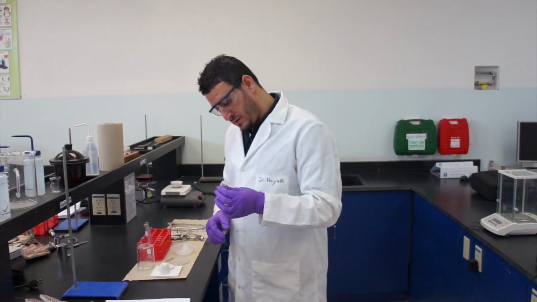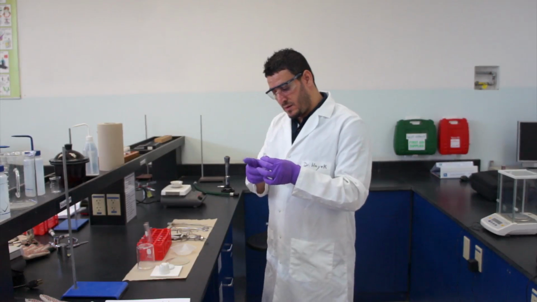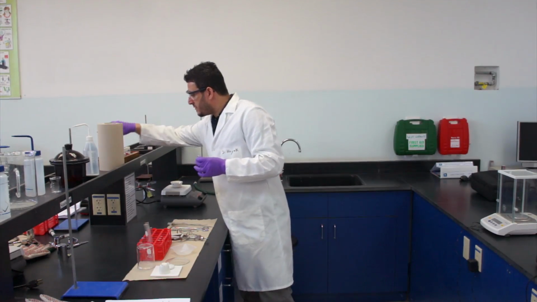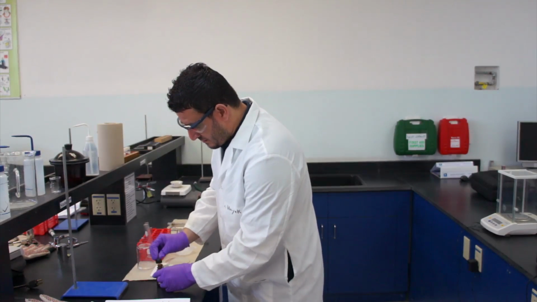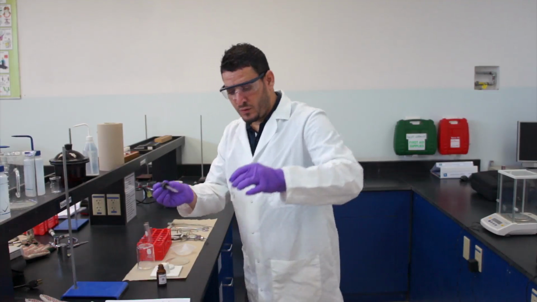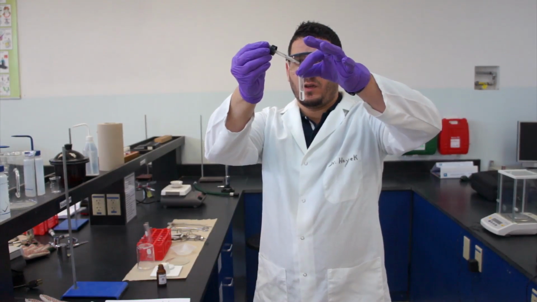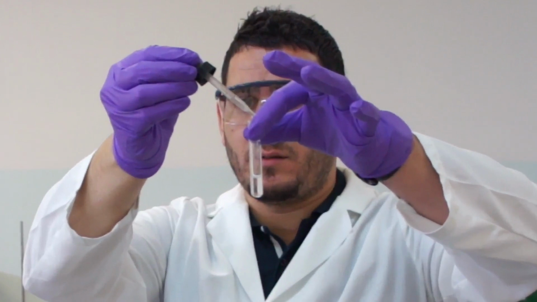Now, on the remaining amount in the tube, you will take silver nitrate and you will add a few drops of the silver nitrate to the sodium chloride solution, and you will observe what is going to happen.